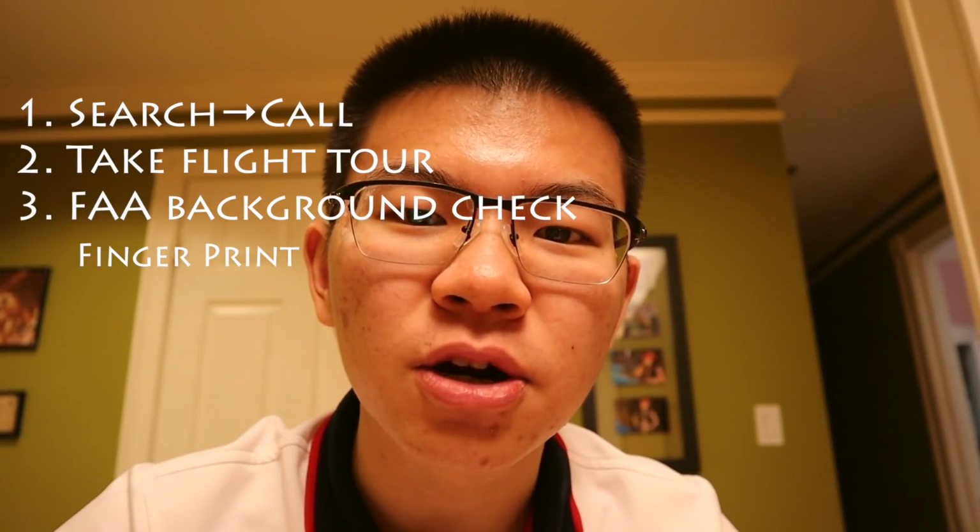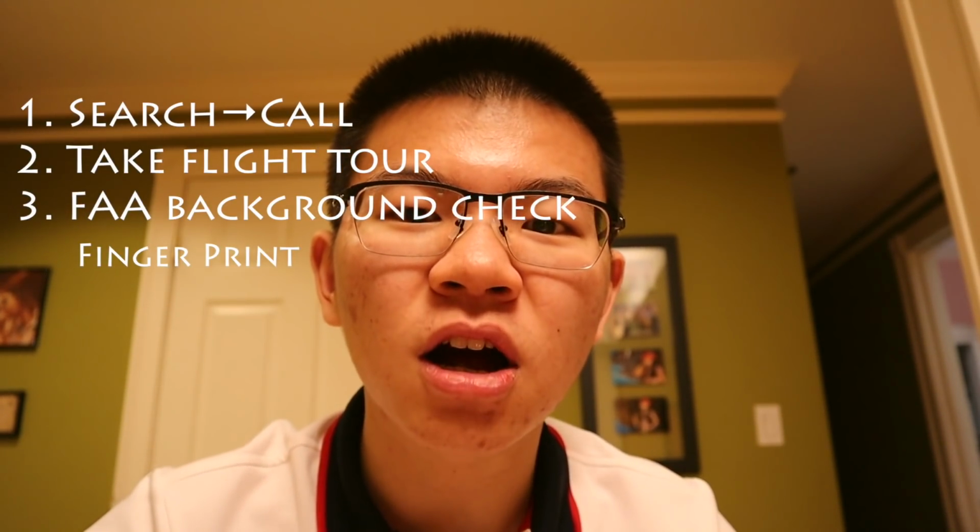They will give you a fingerprint card. On that card, you have to fill in your information and then go to a local police office to have your fingerprints taken. There will be a fee for the fingerprints, usually around 20 to 30 bucks. After you are done with the fingerprints, you have to mail them to the Federal Aviation Administration. Then they will begin to check your background information, and it will usually take 1 or 2 weeks.